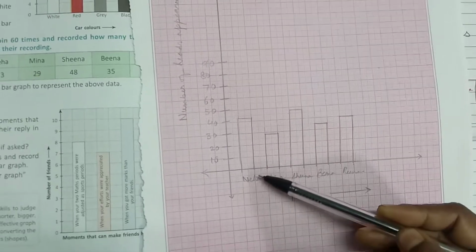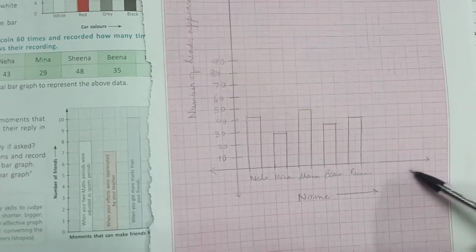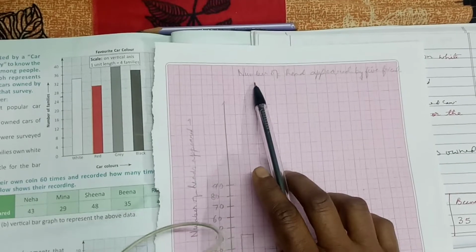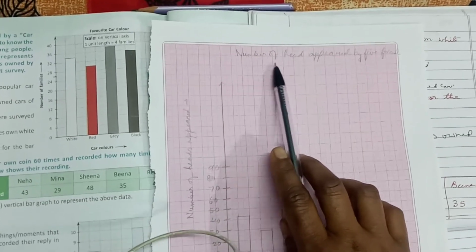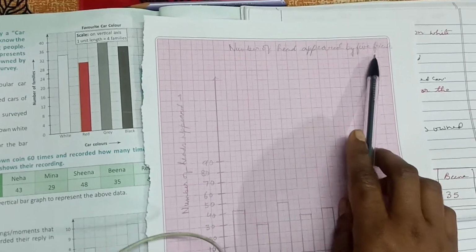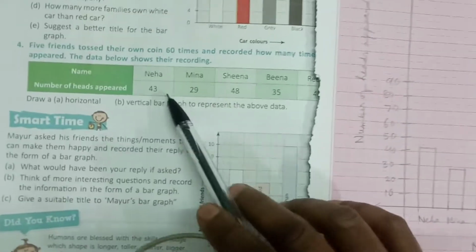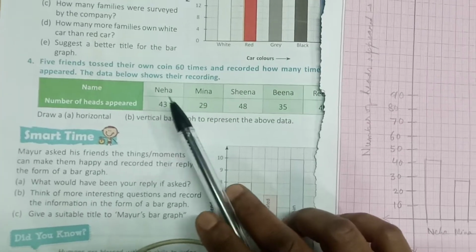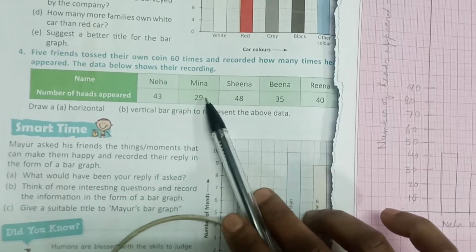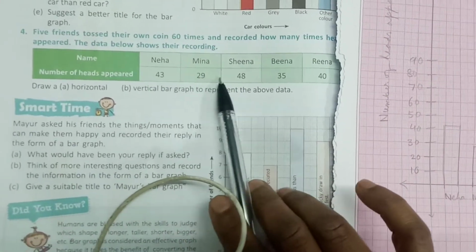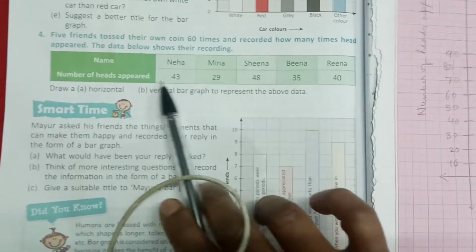So children, on this side I have written the names of the friends and this line shows the number of heads appeared. And here you can give the title of the bar graph. I have given the title number of head appeared by 5 friends. Now children, when we talk about Neha, you can see she has got 43 times head. Now Meena 29 times head, 48 times head. So children, you have to find the scale which should have all these numbers.